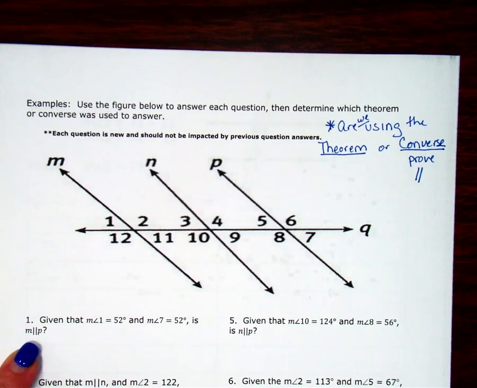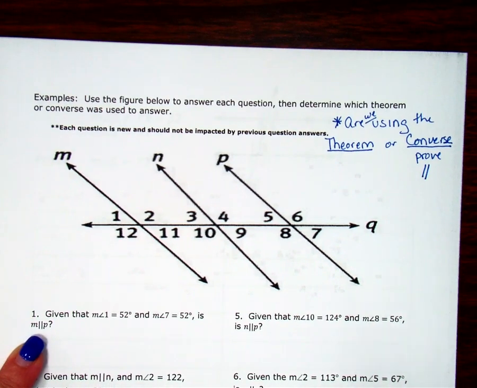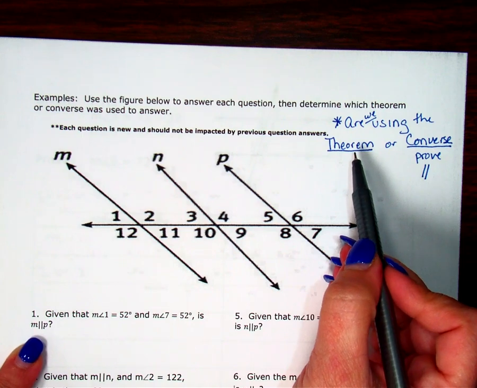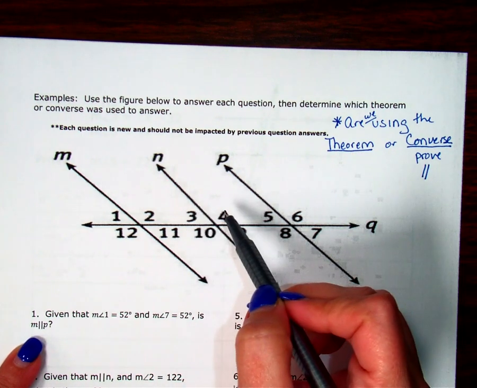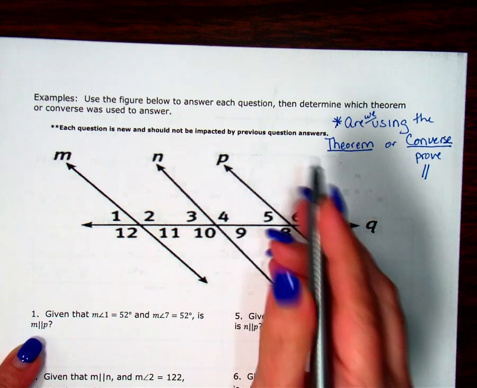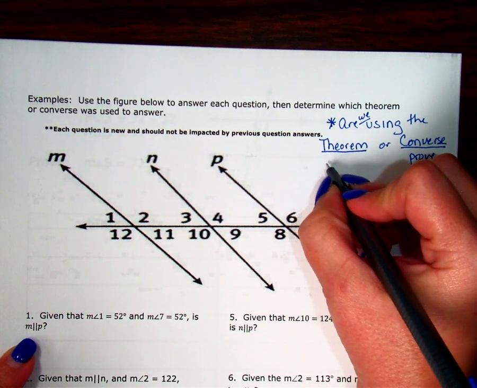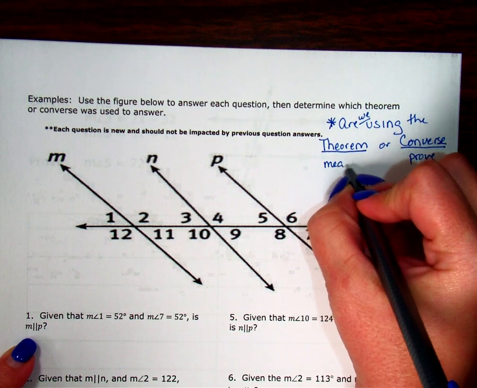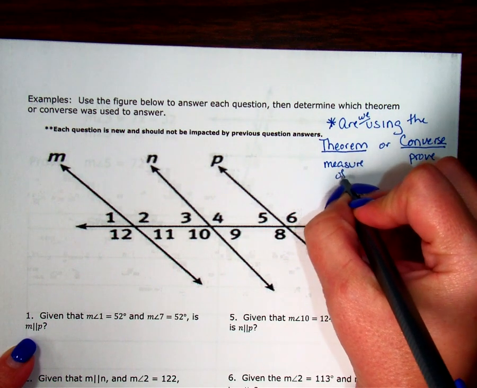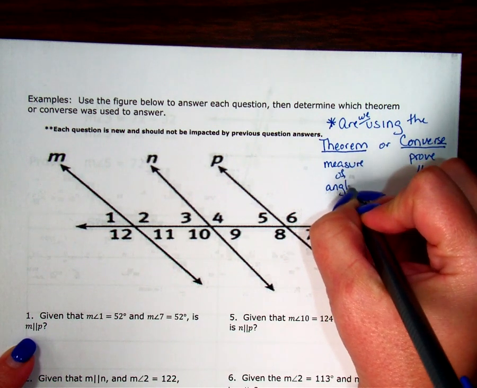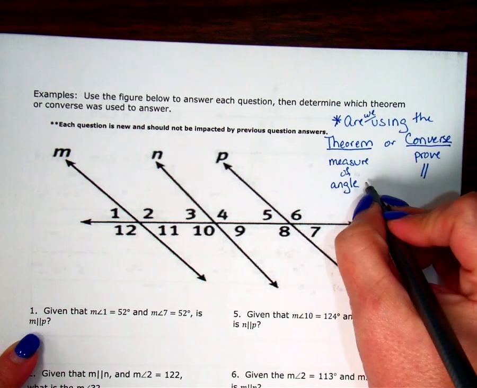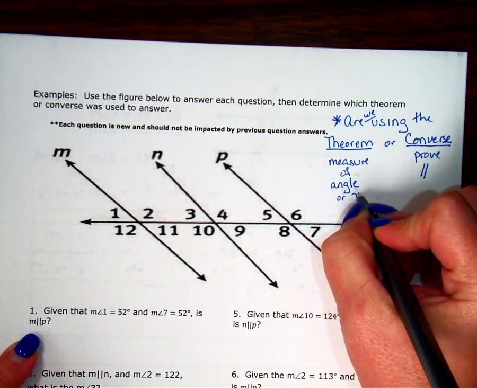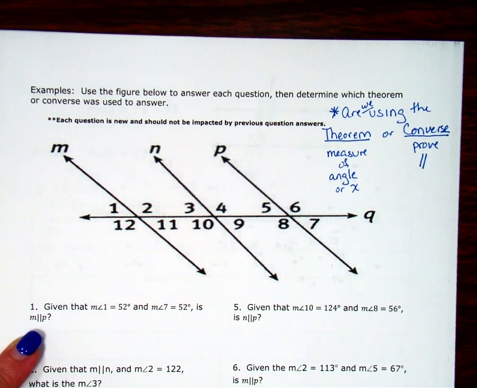That's how I'm going to be able to tell I'm using the converse. If I want to use the theorem, I'm going to be given the information that the lines are parallel. I'm going to start with that. And it's going to ask me to find the measure of an angle, or find x, or find some value.